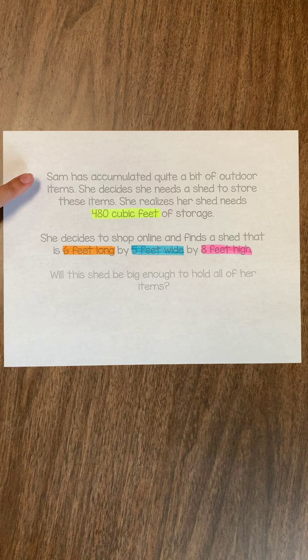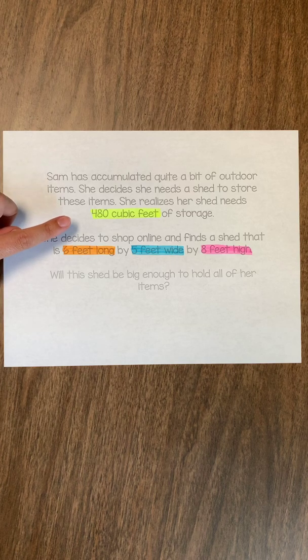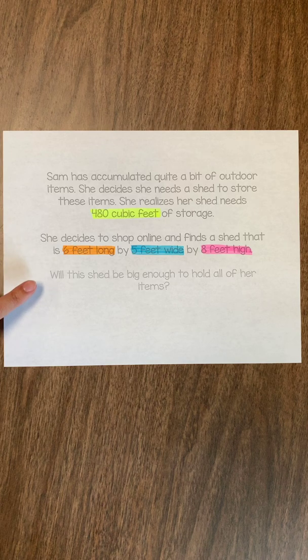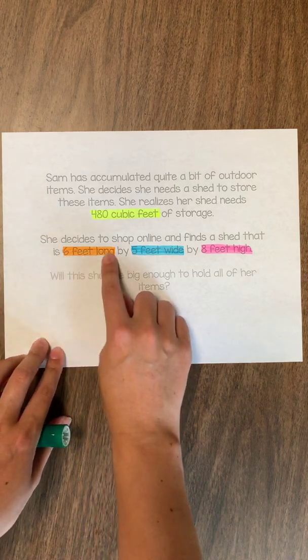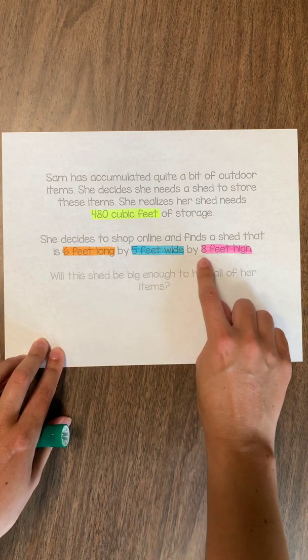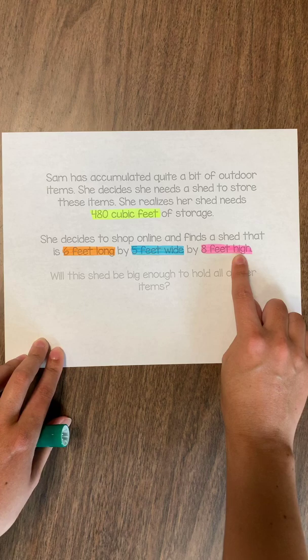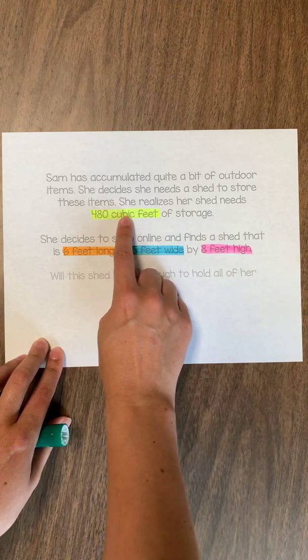Sam has accumulated quite a bit of outdoor items. She decides she needs a shed to store these items. She realizes her shed needs 480 cubic feet of storage. She decides to shop online and finds a shed that is 6 feet long by 5 feet wide by 8 feet high. Will the shed be big enough to hold all of her items? So again, no visual, but we have all the information we need to solve this. The shed she's looking at is 6 feet long, 5 feet wide, and 8 feet tall. She needs the shed to be 480 cubic feet.